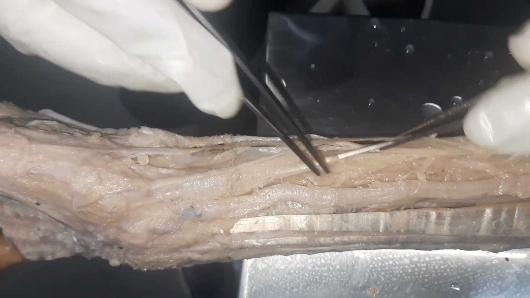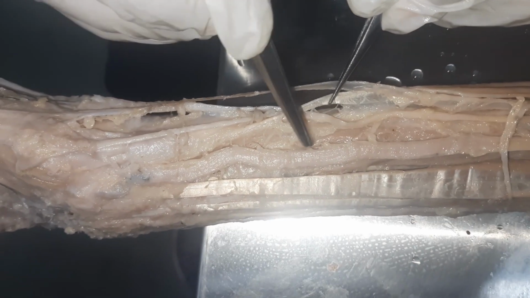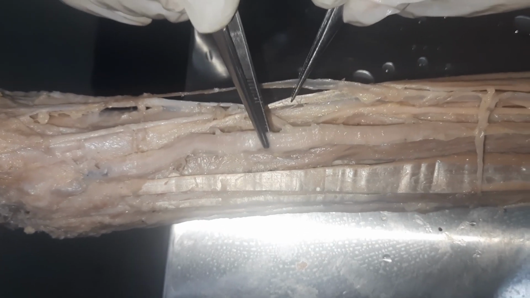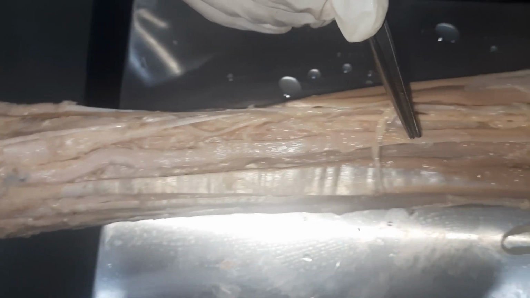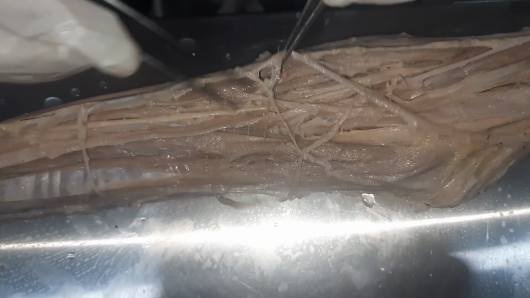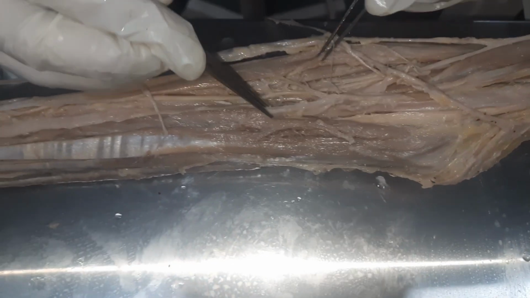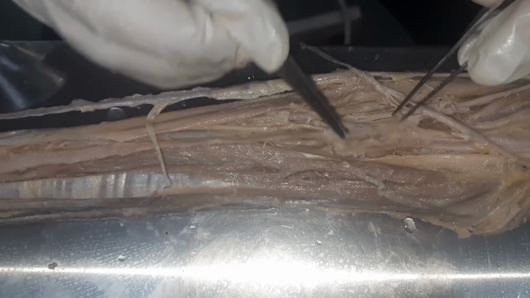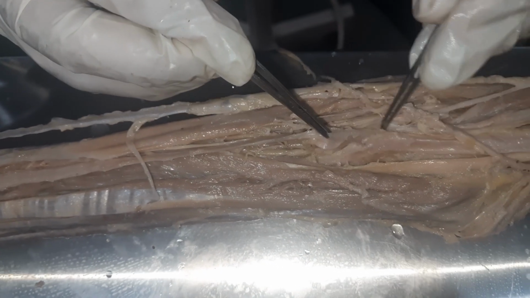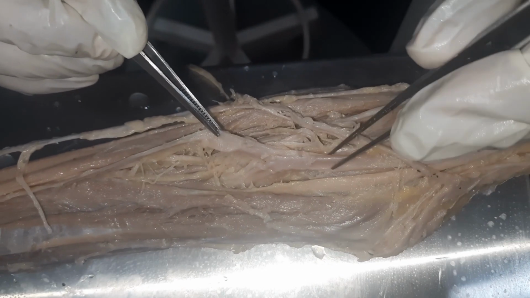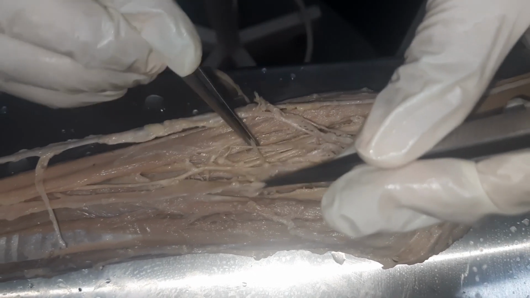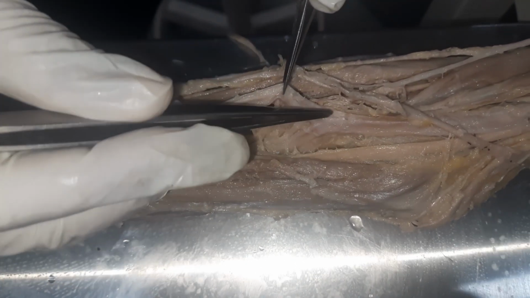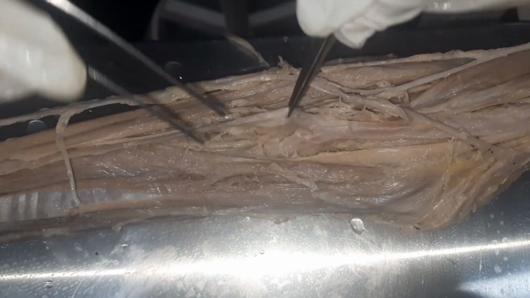Meanwhile, for short distance, this superficial branch will accompany this structure. This is radial artery. Radial artery is a branch of brachial artery. So here you can see this is the radial artery. So radial artery is arising from the brachial artery. So this is brachial artery. Brachial artery divides into radial artery, here this is the division here. Brachial artery divides into radial artery and ulnar artery.